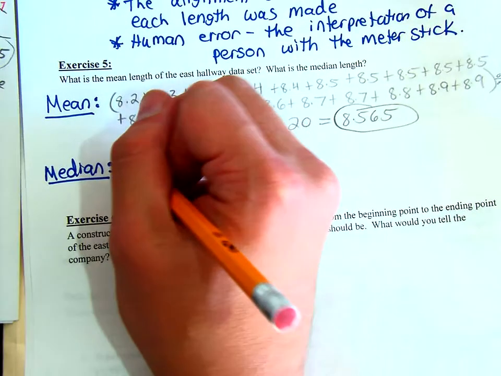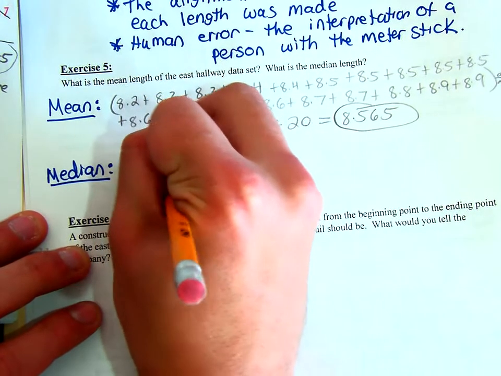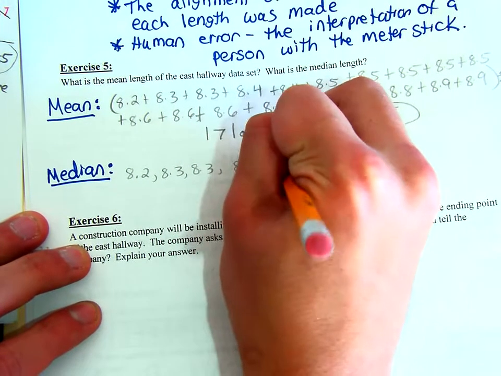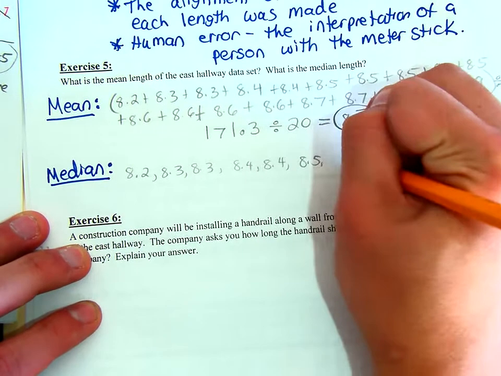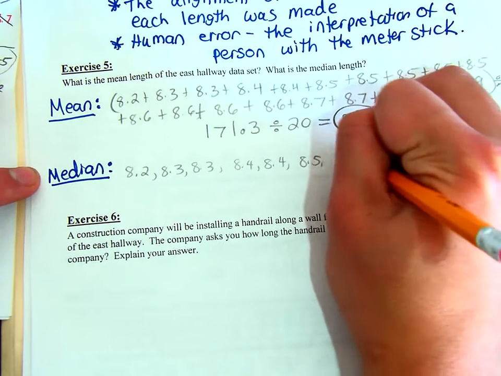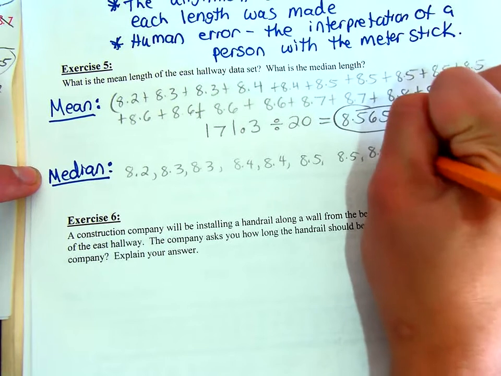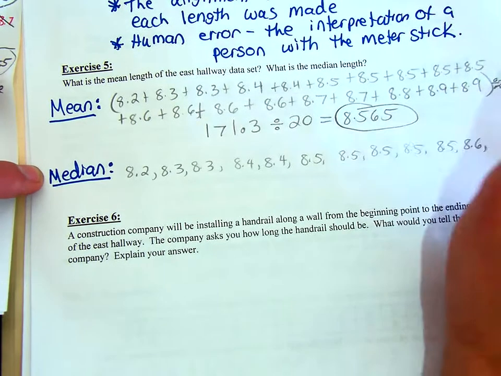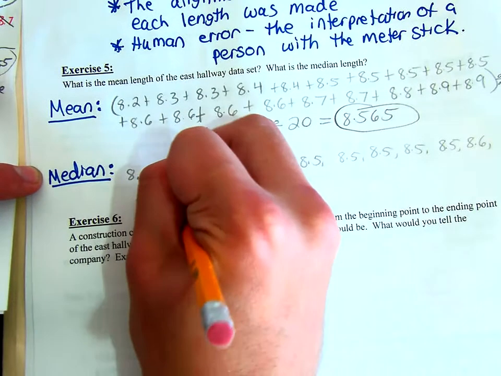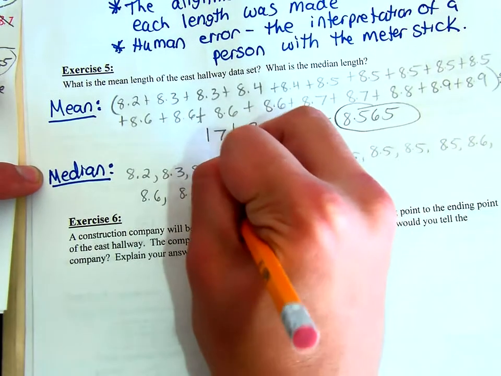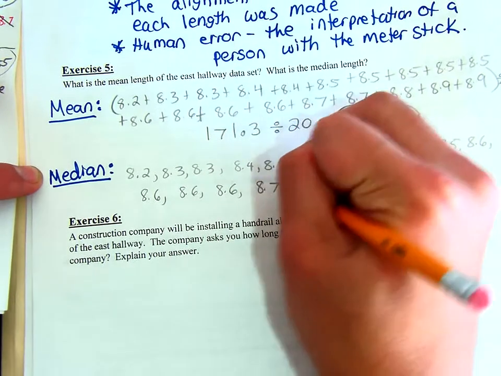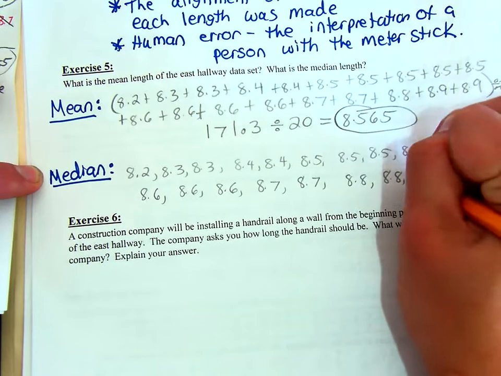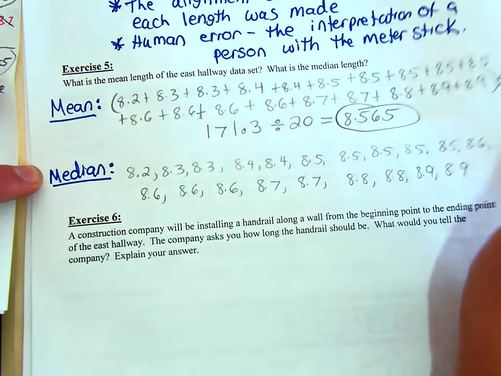So if I list all these out, I would have 8.2, 8.3, 8.3, 8.4, 8.4, 8.5, 8.5, 8.5, 8.5, 8.5, 8.6, 8.6, 8.6, 8.6, 8.7, 8.7, 8.8, 8.8, 8.9, and then 8.9.